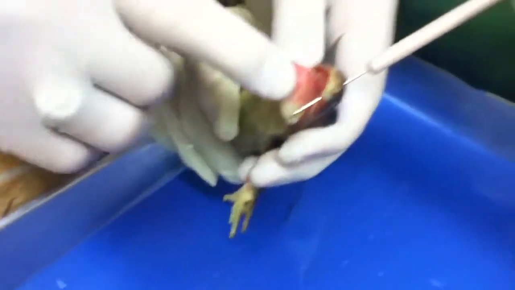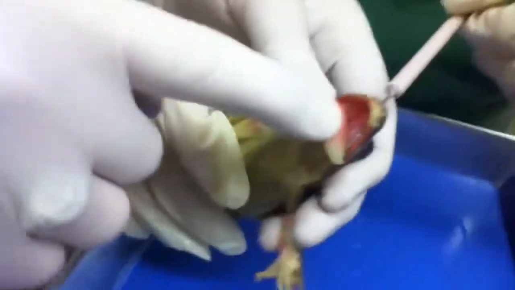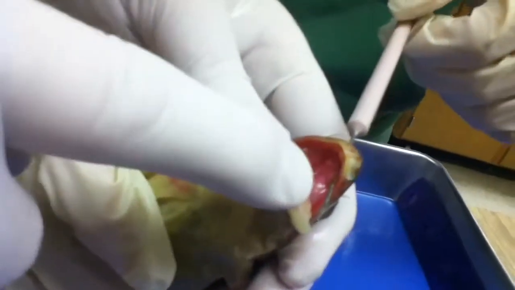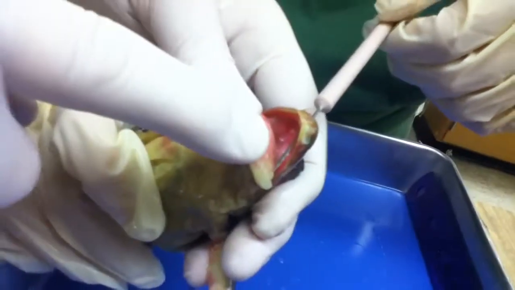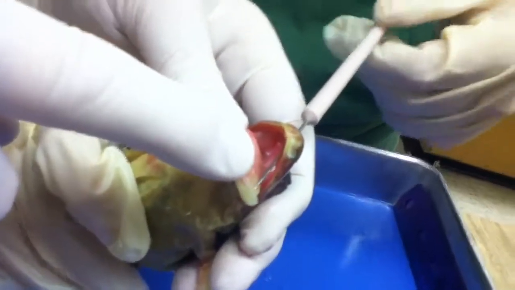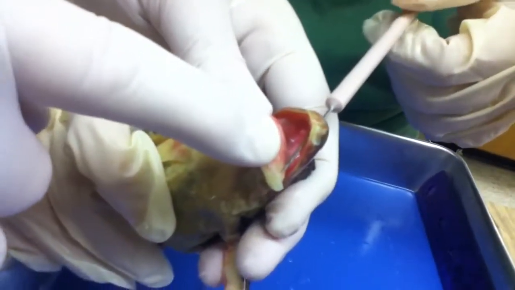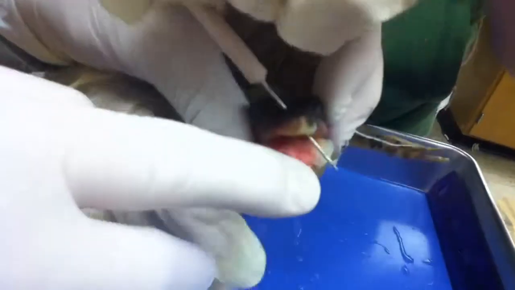Ew! So I went from my external nares into the internal nares. It's actually nares, okay? And I didn't just poke a hole through it, and you can see that. Do it from the other side. Okay, so do it now from the other side.